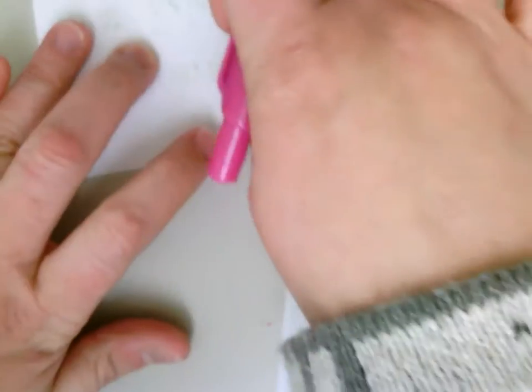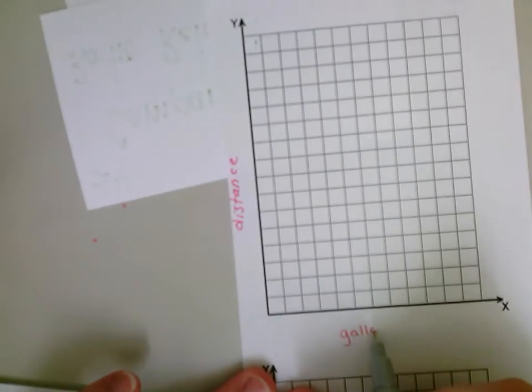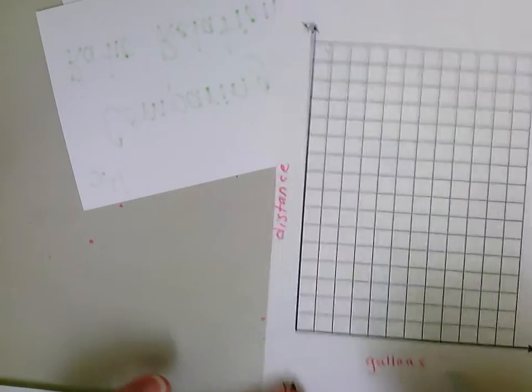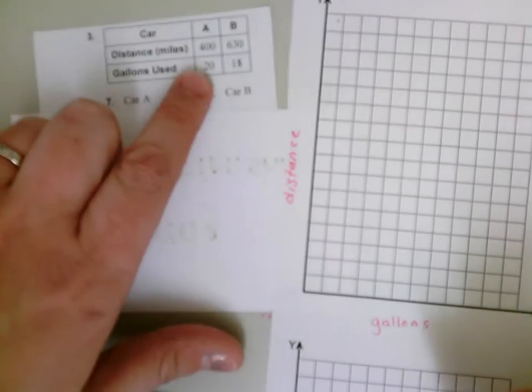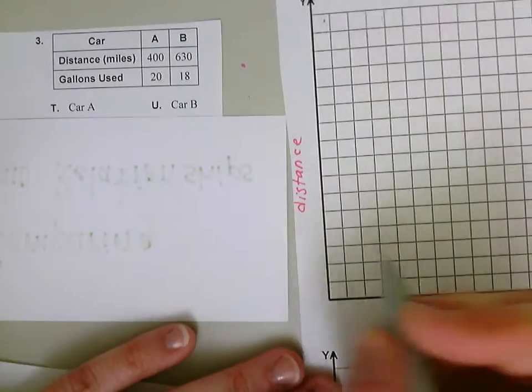All right, so the first thing I'm going to do is put my distance on my y-axis, and my gallons on my x-axis. So my distance, I've got 400, 630.